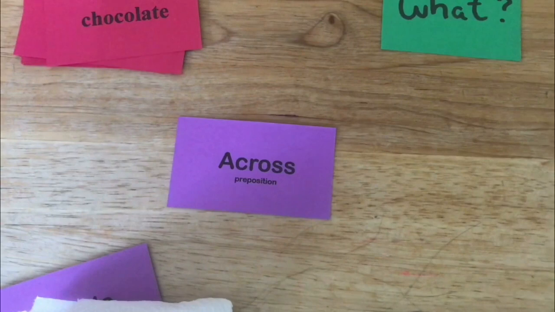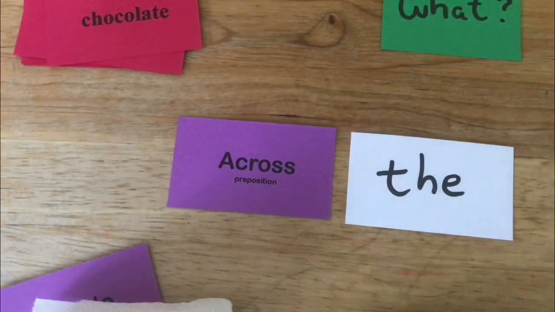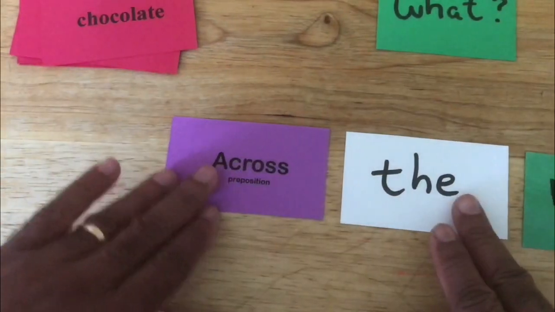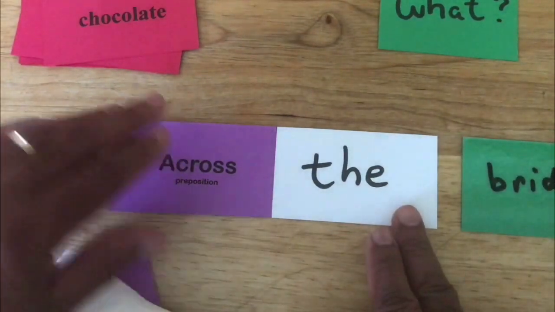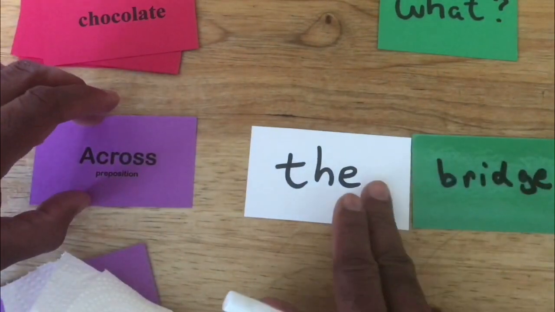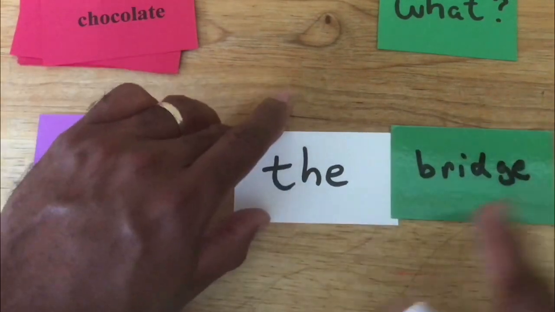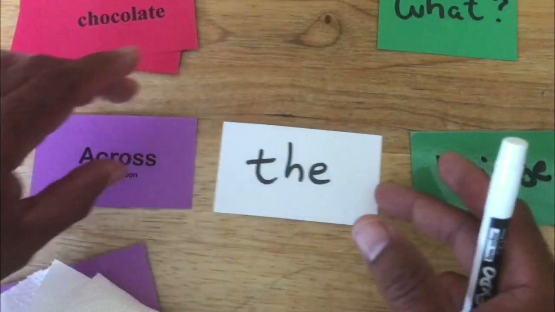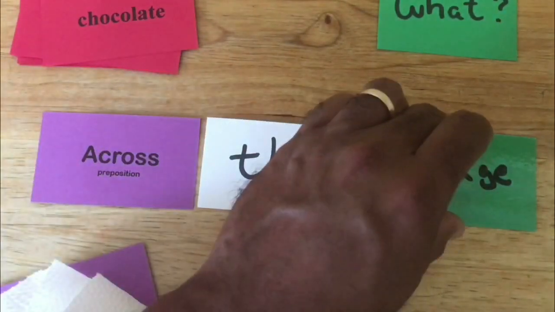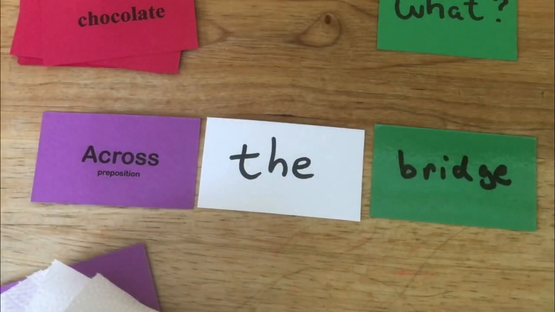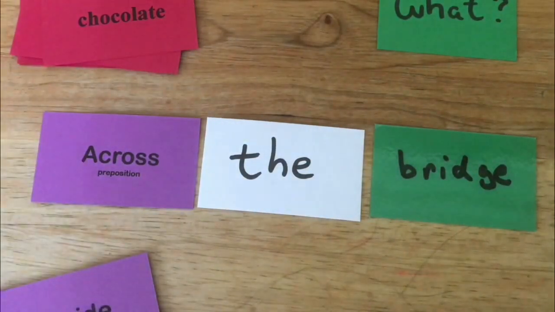And you know what? You can even make the as a card, put it in the middle there, and now I have a phrase, a group of words without a subject or verb. There's no subject here, and there is definitely not a verb. So now I have across the bridge. You see how that works? So I have purple, white, green. Always I could match a purple with a green.